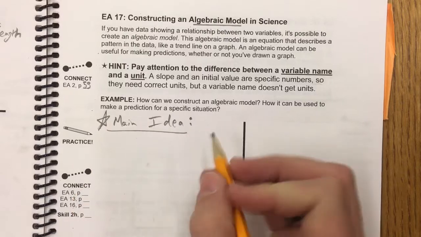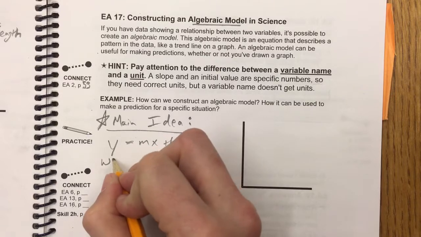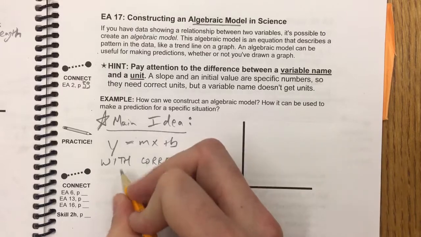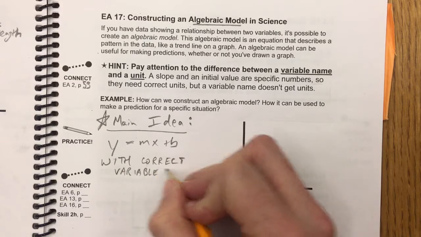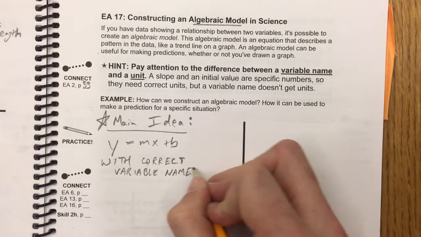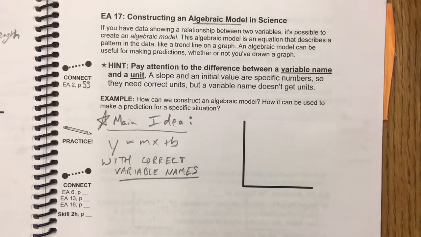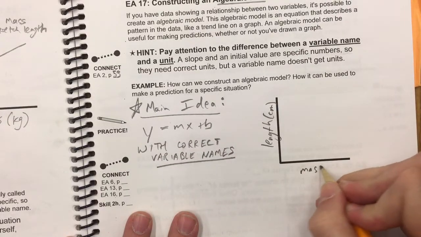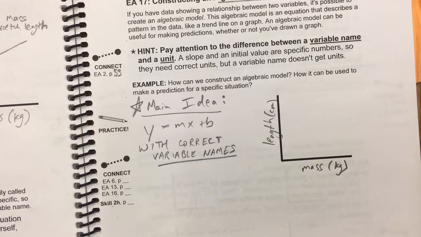The main idea is to do y equals mx plus b with correct variable names from the graph or from whatever it is we're working. So like, for example, if we're again graphing the length in centimeters and the mass in kilograms, I'm going to use the same numbers from what we had on EA16.